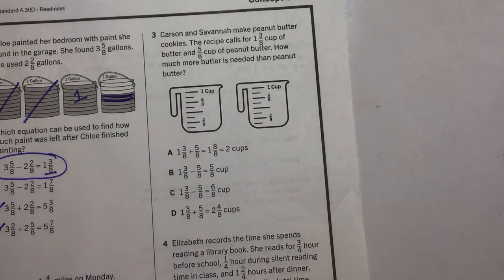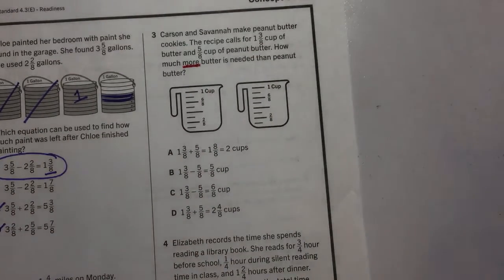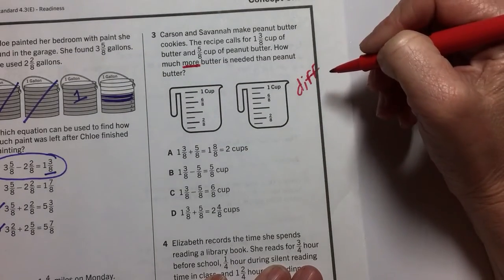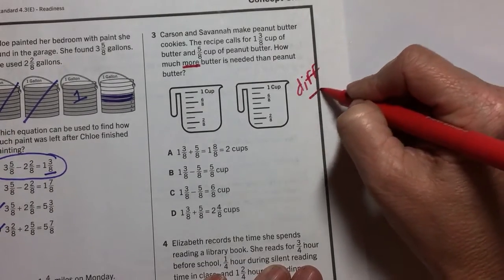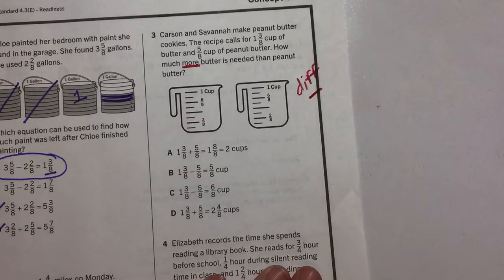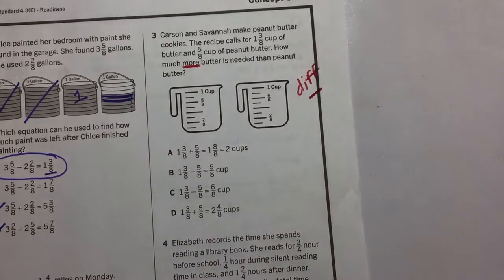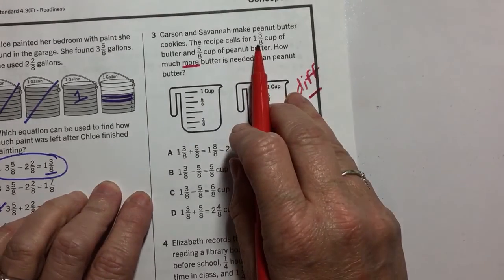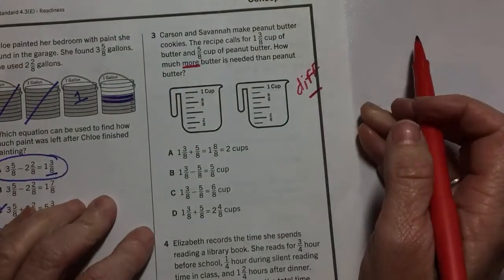All right, so we are trying to find how much more butter is needed than peanut butter. So we're looking at finding the difference. We want to know the difference between how much butter they use and how much peanut butter. And we know that difference normally means to subtract. So if I were going to take 1 3/8, I would have to subtract 5/8 to figure out how much I have left.